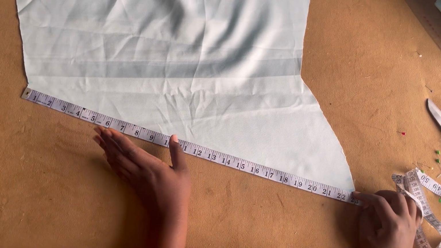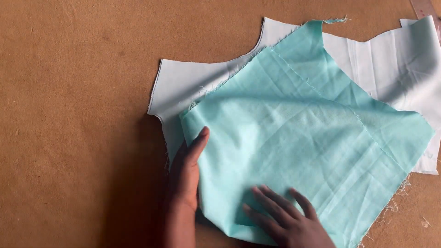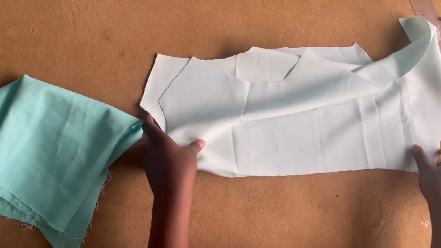Now I'm going to multiply this 23 inches by about 3. This is what you can do, but what I eventually sewed mine with was about 3.5 yards. So I used about 3.5 yards to sew the gathers all around. That's for the front and the back. So this is the fabric I have cut out here for the gathers with a length of 28 inches and a width of 3.5 yards.